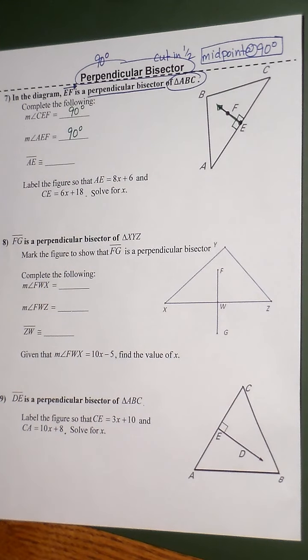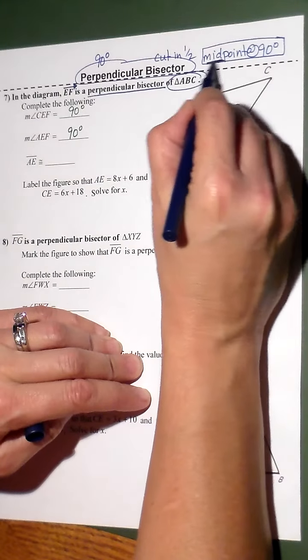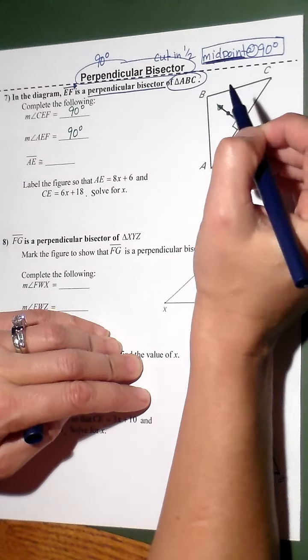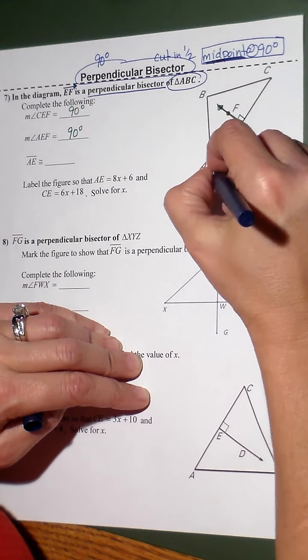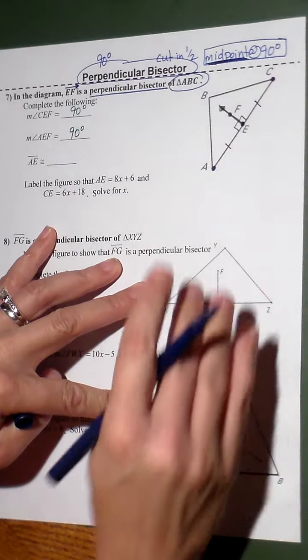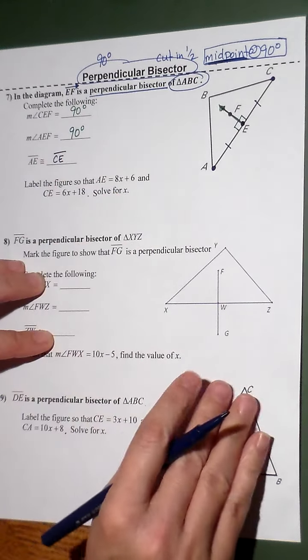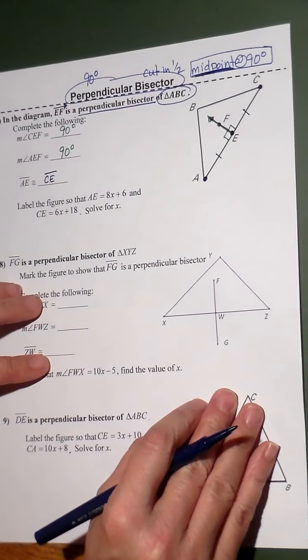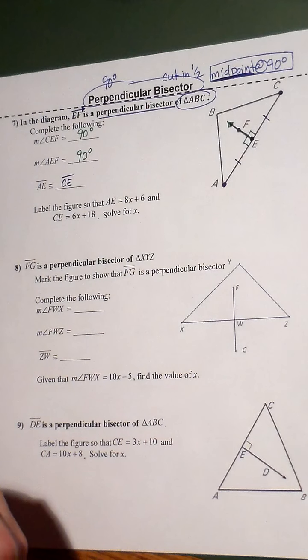So what is segment AE congruent to? Well, if it's a perpendicular bisector, what did I say that meant? What's that magic word? Midpoint. That means that this segment AE is congruent to this segment CE. Those two are congruent. It is a perpendicular bisector. It cuts in half at 90. It cuts in half at a 90-degree angle.